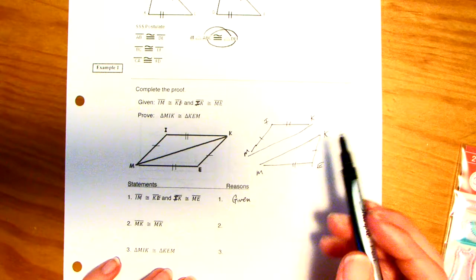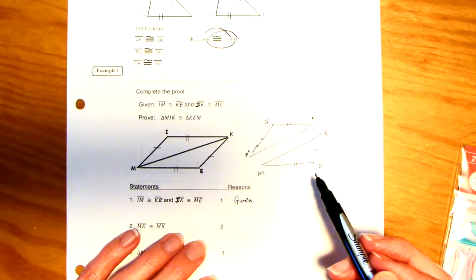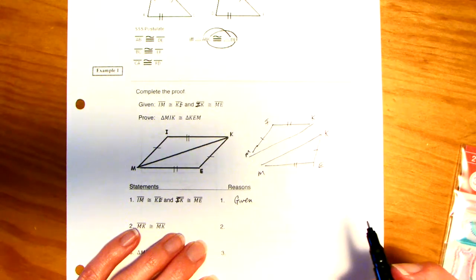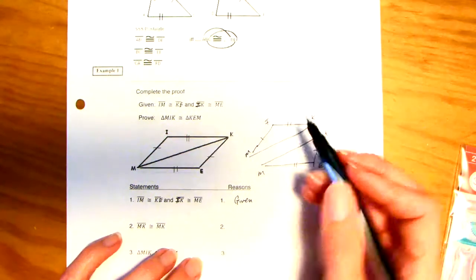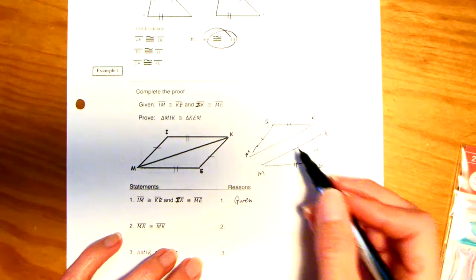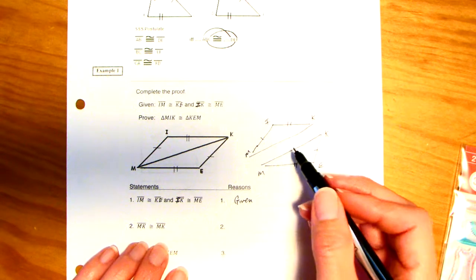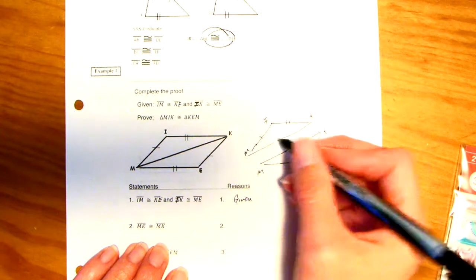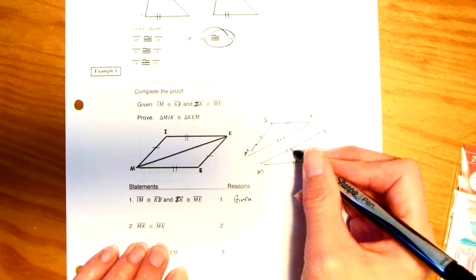Okay, so this is all given. So I know 2 sides. And remember, we're trying to prove side, side, side. So what am I missing? I'm missing this side and this side. Well, are those sides congruent? Yes. Why? MK is congruent to MK. So this segment is congruent to this segment.